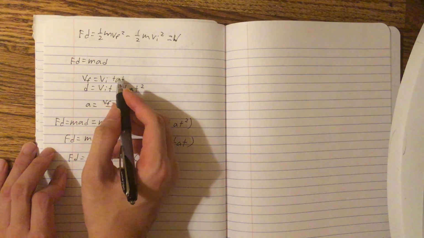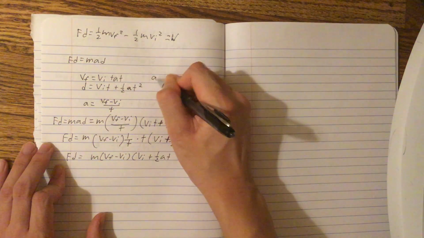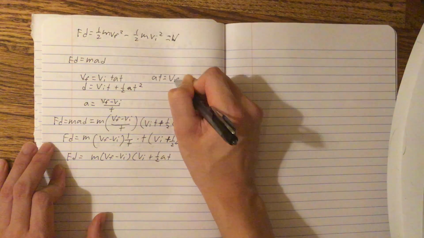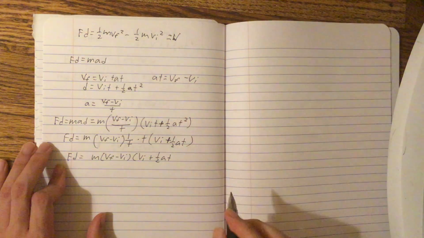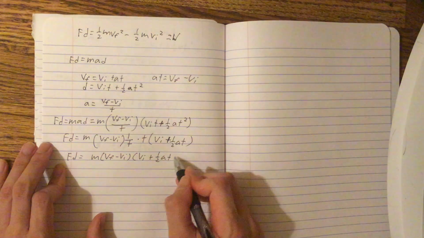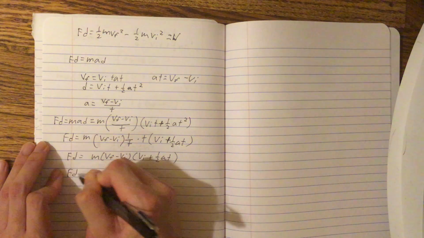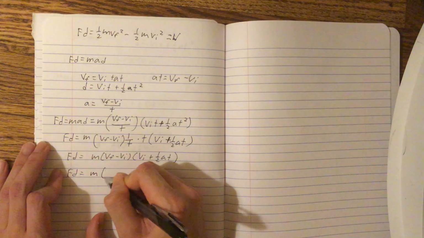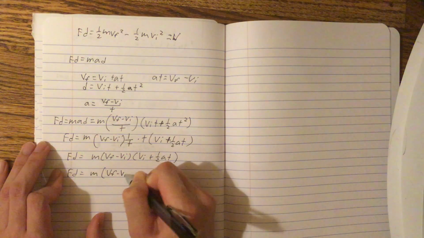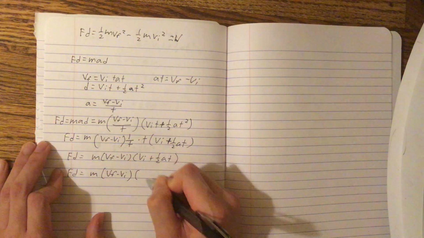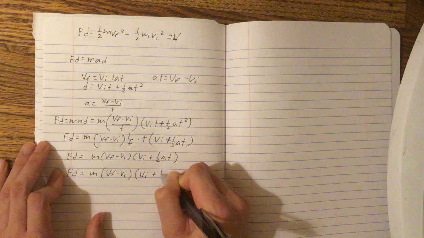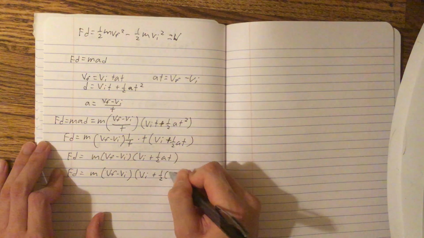And let me rearrange this equation right here again. at equals v_f minus v_i, right? So I'm going to plug this at back into here. So here's what I get. Fd equals m(v_f minus v_i) times (v_i plus 1/2 (v_f minus v_i)).